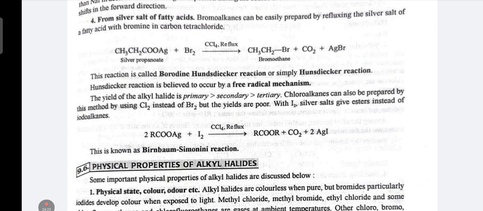Now we will discuss the fourth one, from the silver salt of a fatty acid. Bromoalkane can easily be prepared by refluxing the silver salt of a fatty acid with bromine in carbon tetrachloride. This reaction is known as the Borodin-Hunsdiecker reaction, or simply the Hunsdiecker reaction. The Hunsdiecker reaction is believed to occur by a free radical mechanism. The yield of the alkyl halide is primary, secondary, and tertiary.